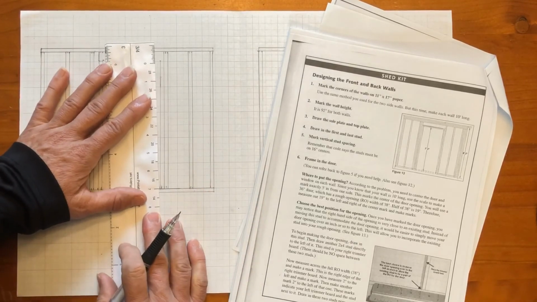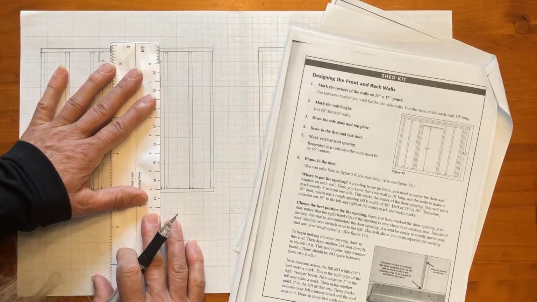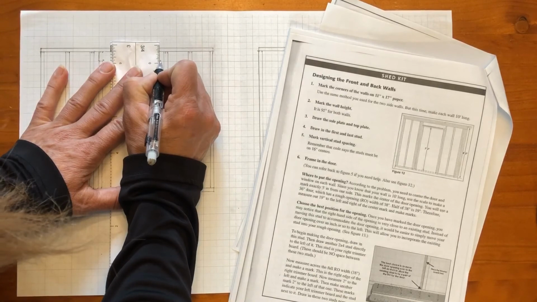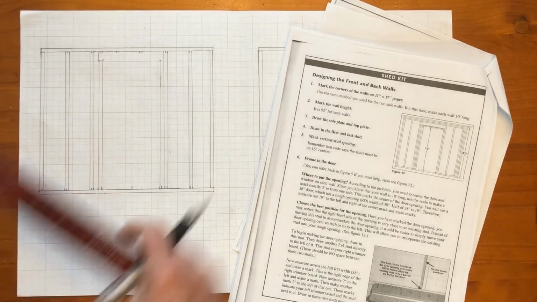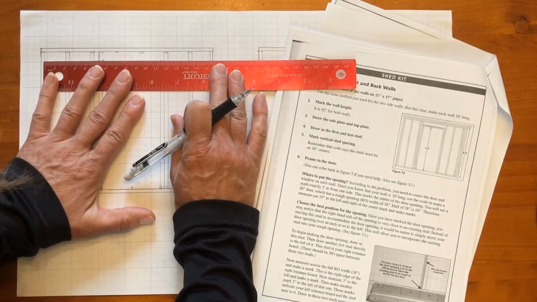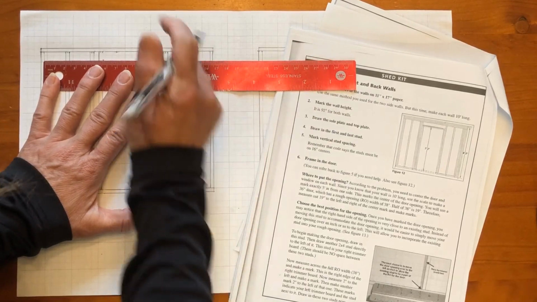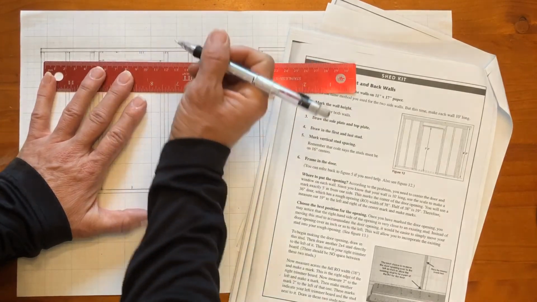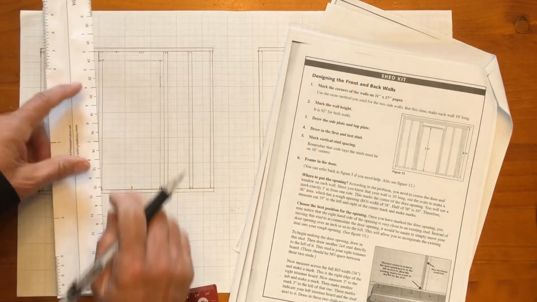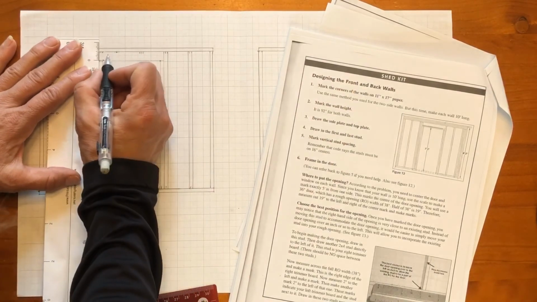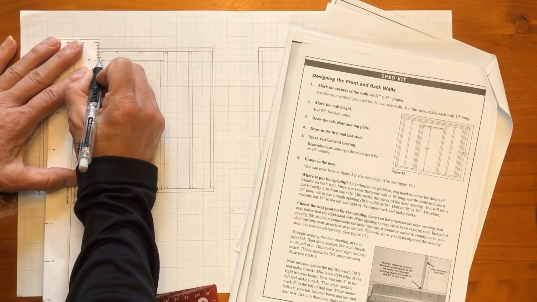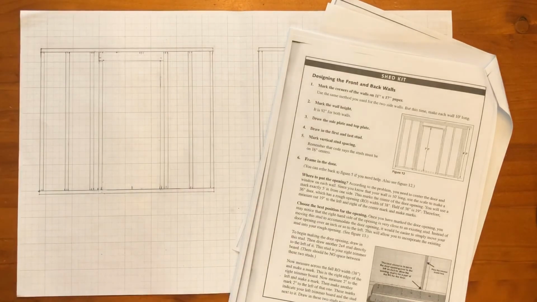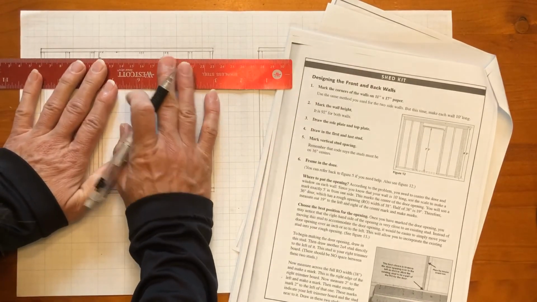And this is 7 feet 2 inches. Okay. And then that's a 2x4. So I've got to go ahead and make it 2 inches thick. And draw across. Okay.